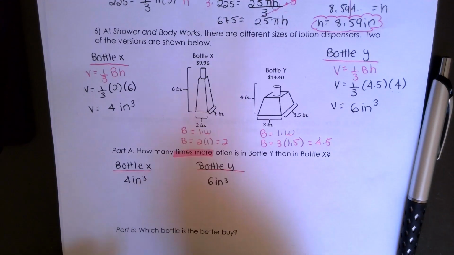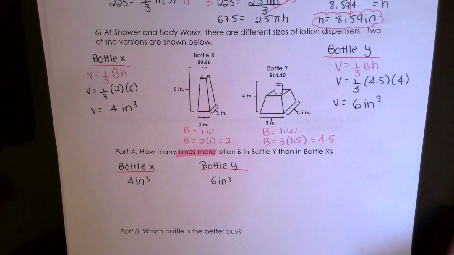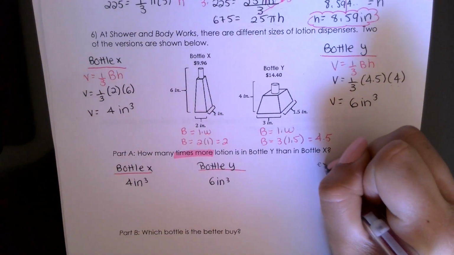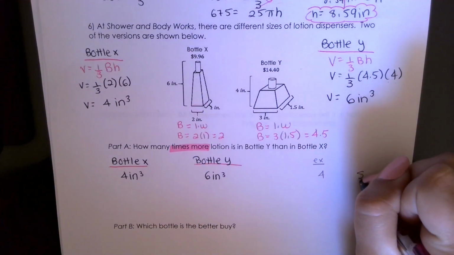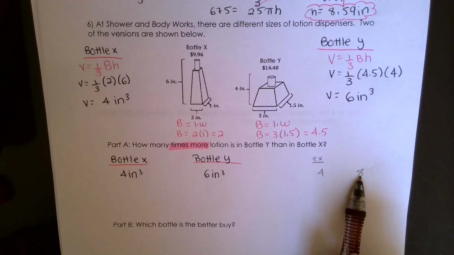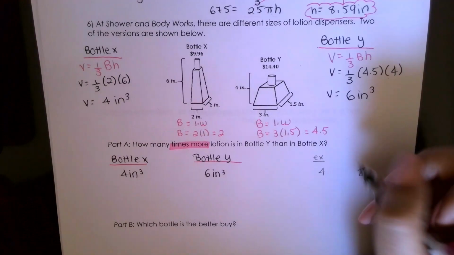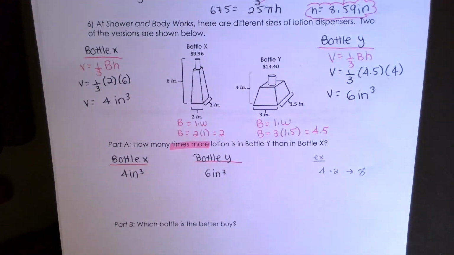When you look at it, it's kind of difficult just to see it right away. So let me do a little side note here. Let's pretend, for example, I had 4 and 8. How many times more is this bottle compared to here? Well, it's 2 times greater because 4 times 2 gives me 8.